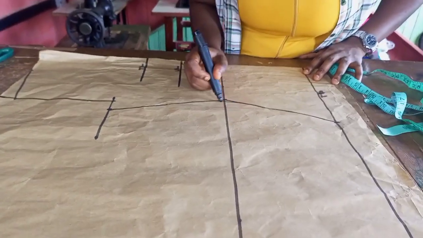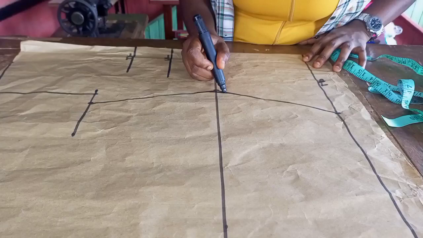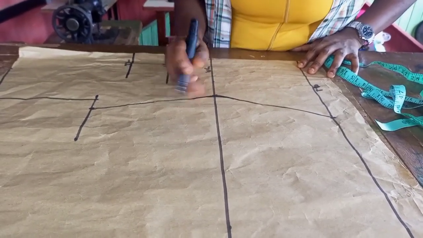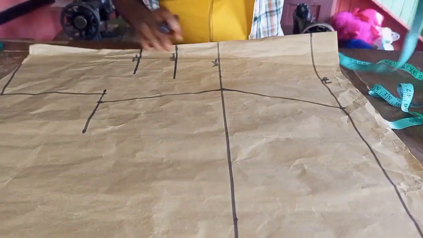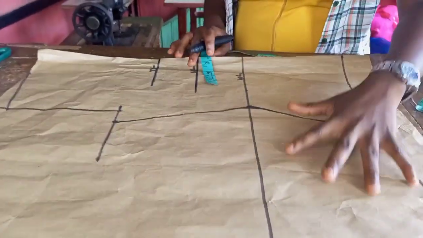At this point, you want to slightly blend it, just so it doesn't come out being too pointy. Now, once we are done with that, the next thing we want to do is to place our dart.